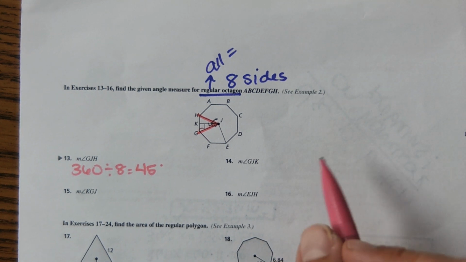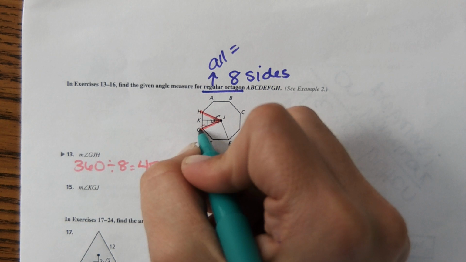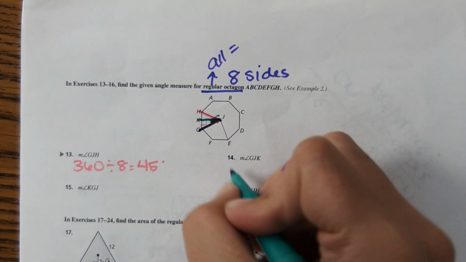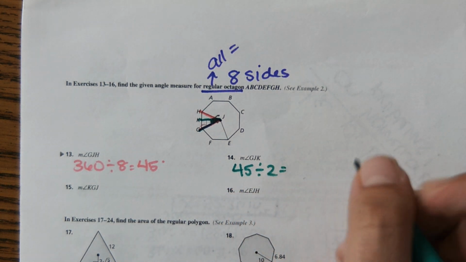Okay, number 14, what is the measure of GJK? So GJK would be this angle right here. So that would be just half of 45. So 45 divided by 2 would be 22.5.